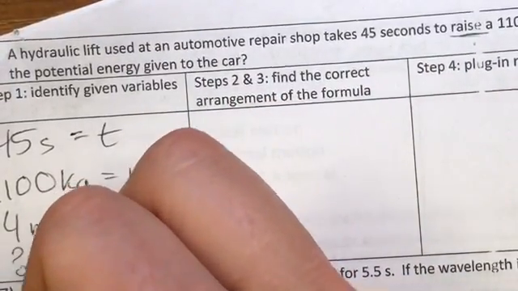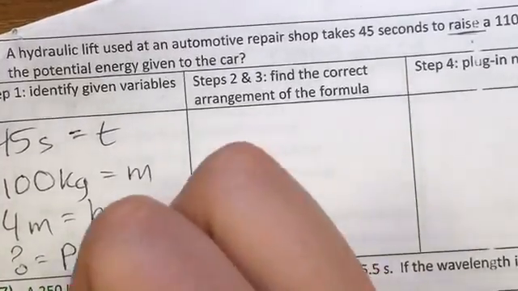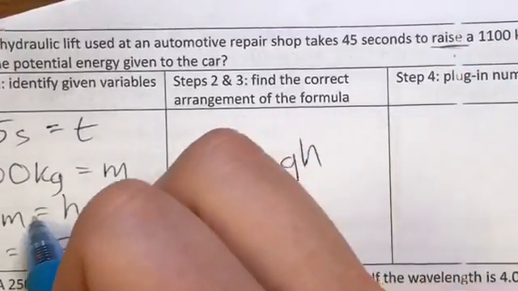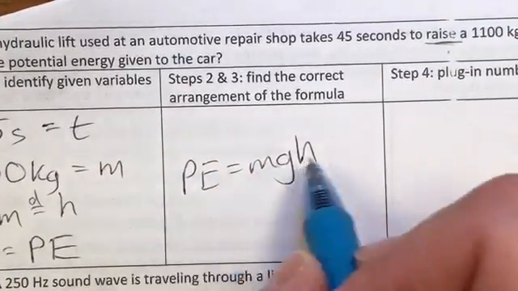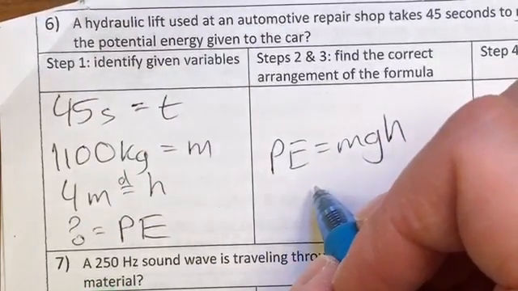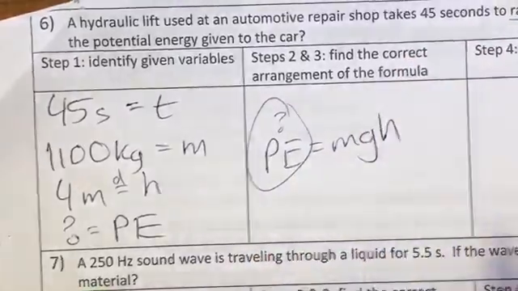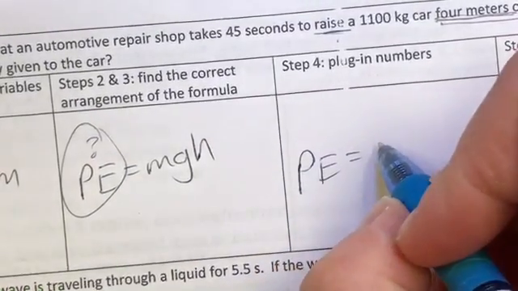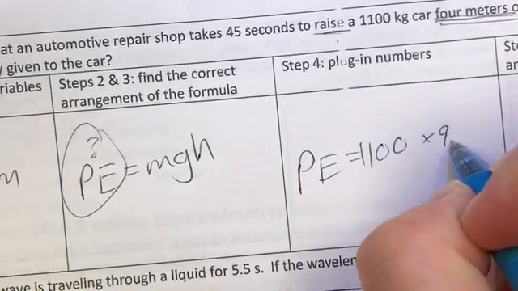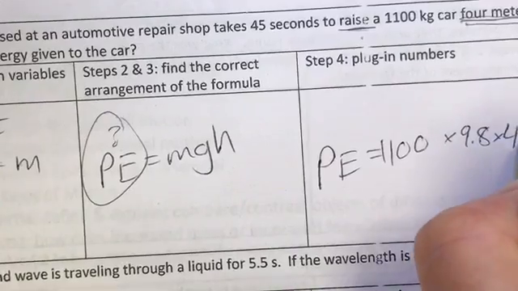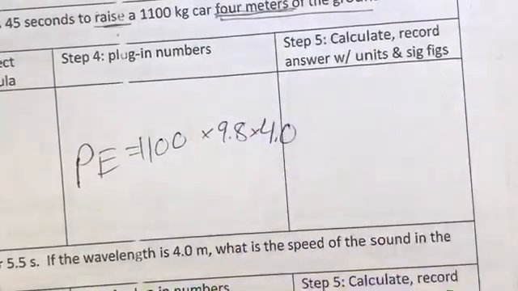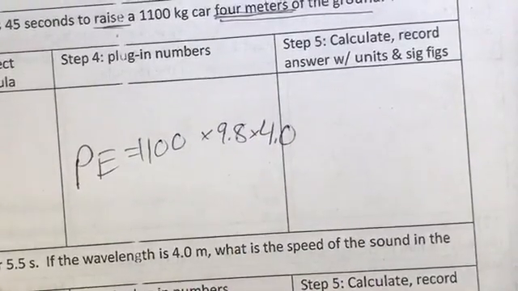Okay. Question is asking for the potential energy given to the car. Well, potential energy is mass times gravity times height. Now, if you had thought, oh, well, this is distance. Remember, distance and height, same thing, just different perspective. Okay? And we do not need to rearrange the formula, so we're going to plug in the numbers. Mass 1,100 kilograms multiplied by gravity of 9.8 multiplied by a height of 4. We're going to assume 4.0 for significant figures, make life easier. And multiply that.